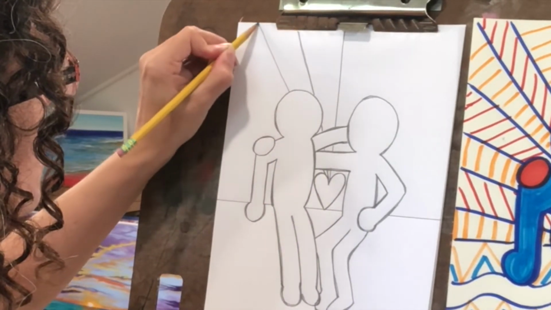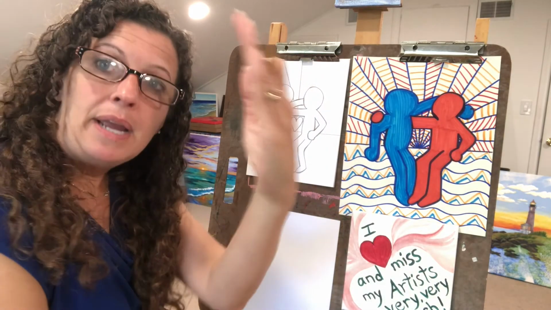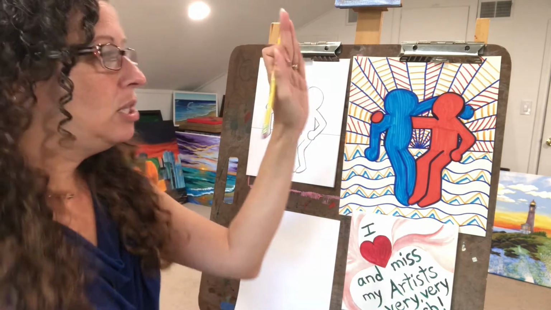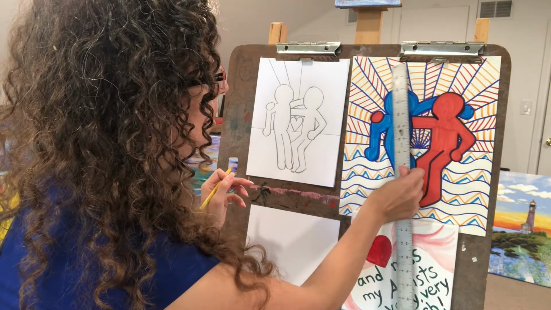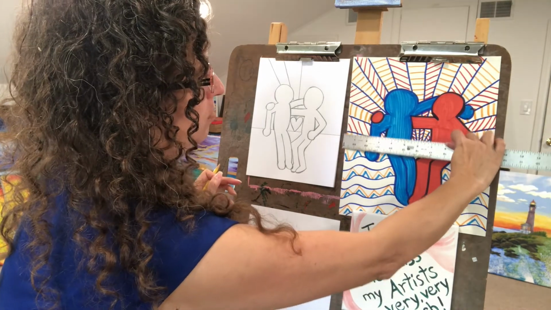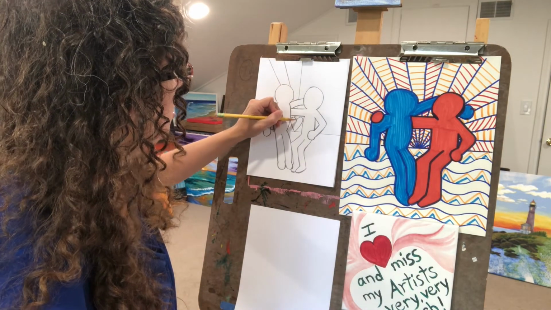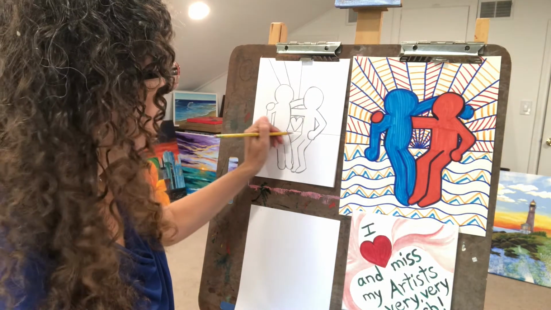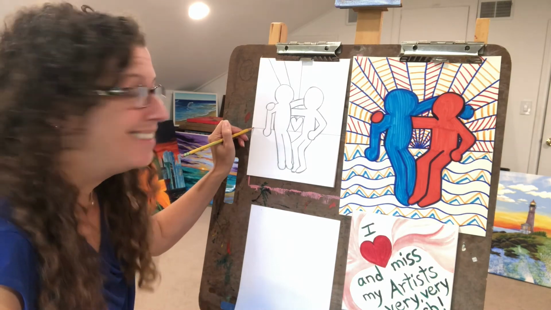So I'm just gonna continue to make my straight lines look like they're falling. Like they're falling all the way down to my horizontal line. So I have one vertical line down the middle and one horizontal line over here behind these figures.